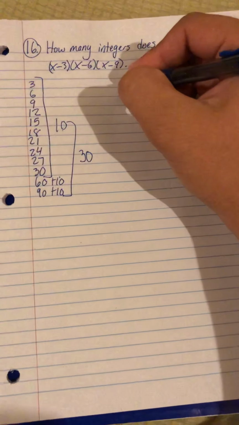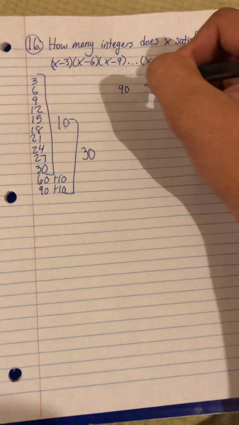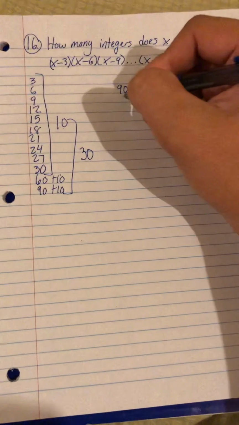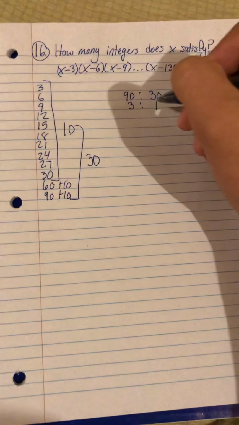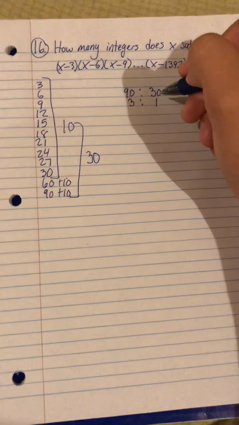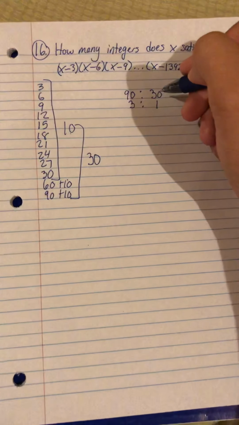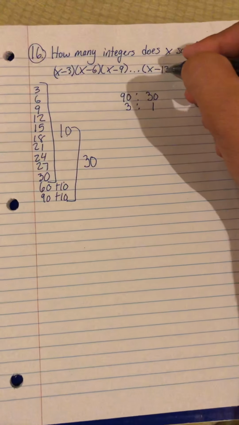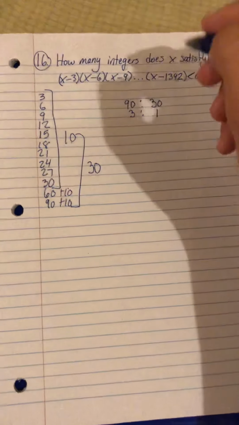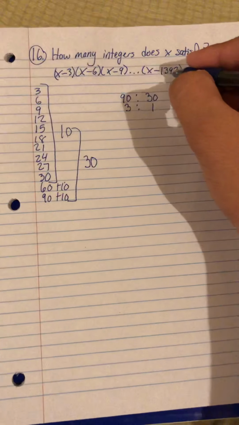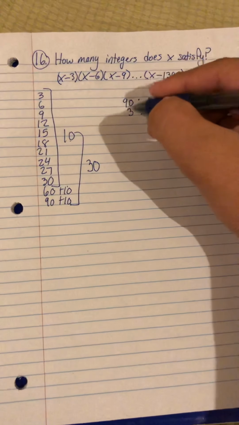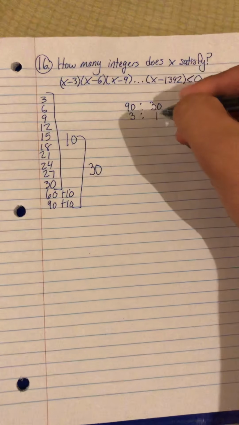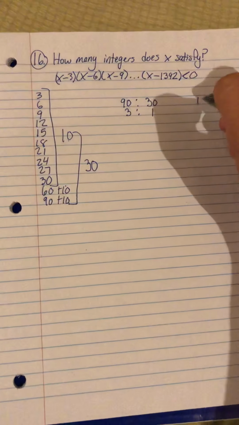So the ratio, I realized, is 90 to 30, a 3 to 1 ratio. I thought this pattern is just going to continue, and that this number is probably divisible by 3. So if I divide the biggest number that we have by 3, I should get the total amount of factors.